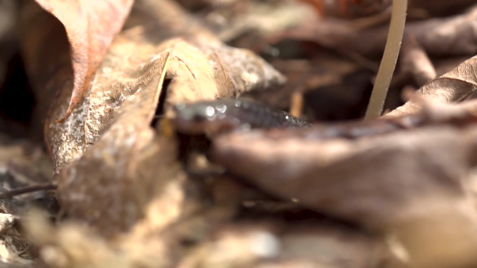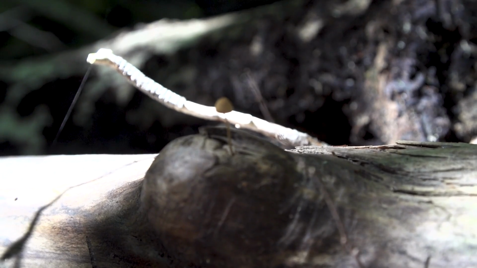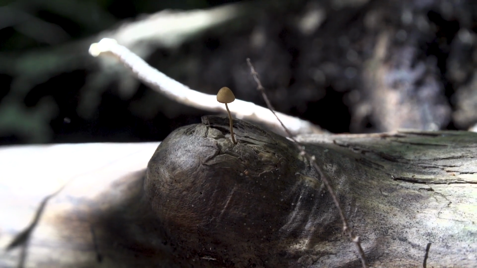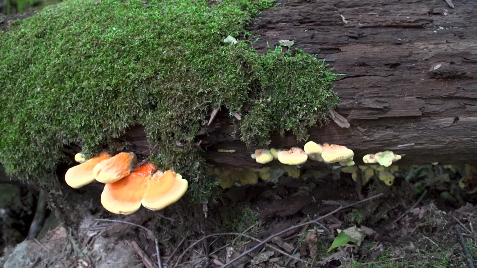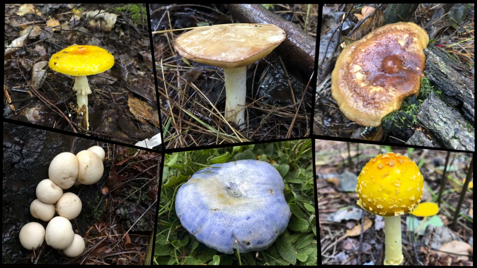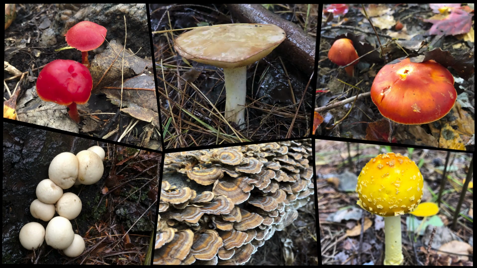These leaves are actually an important source of food and energy for the fungi, which are incredibly important players in the story of the forest. Some of the biggest living things in the world are fungi that pop up mushrooms here and there, but underground they're these massive networks called mycelia or mycelium.